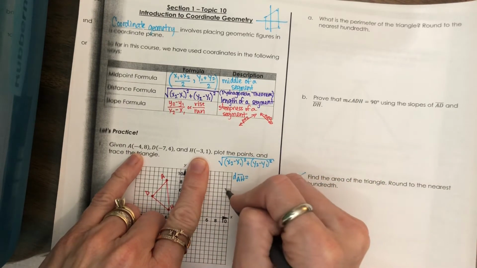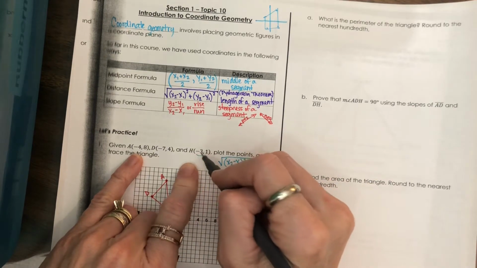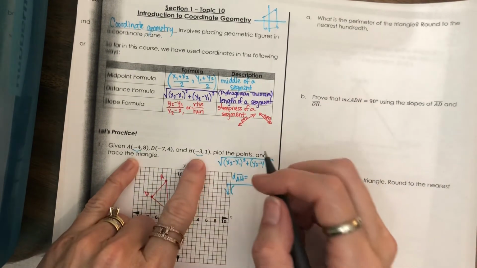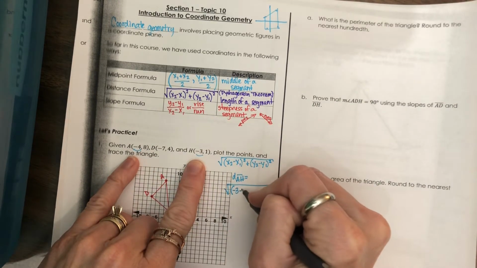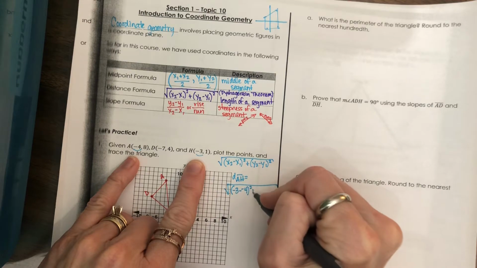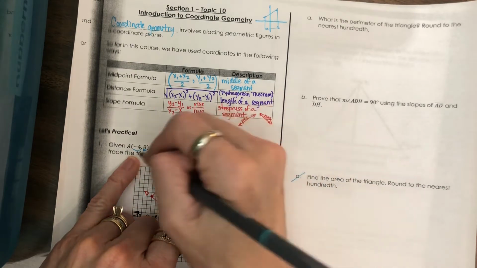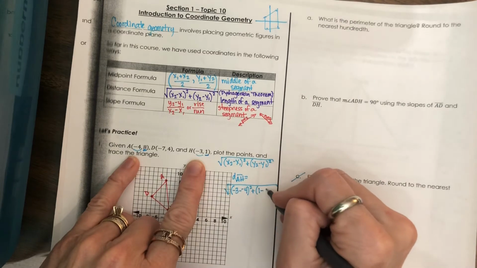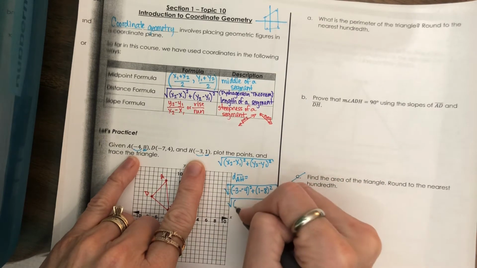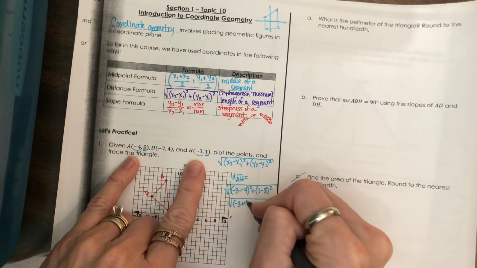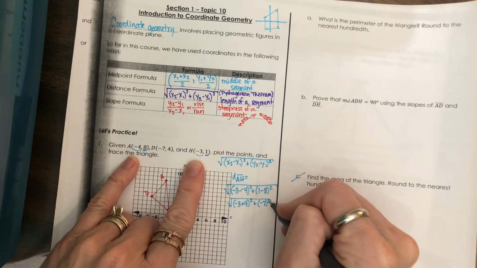So here we go. The square root of, all right, let's look at our x coordinates right here. And we'll do -3 minus -4 squared added to the y coordinates, 1 minus 8 squared. So this is -3 plus 4 squared, and that's that -7 squared.